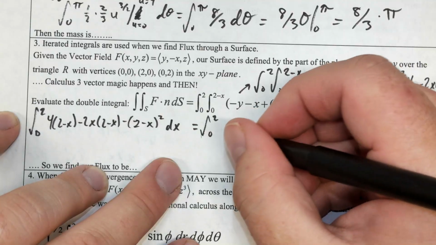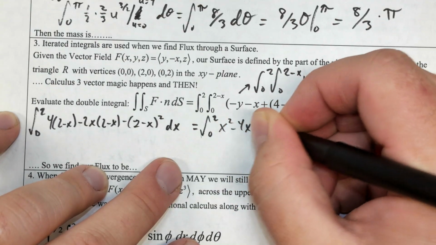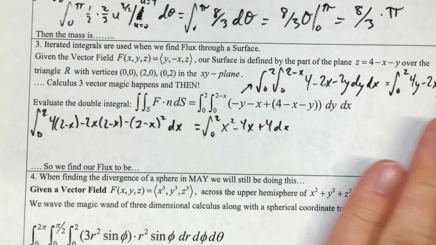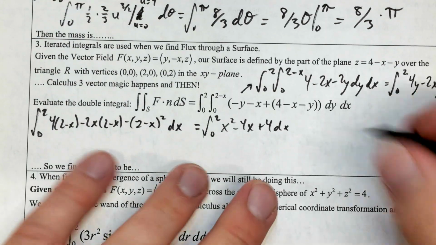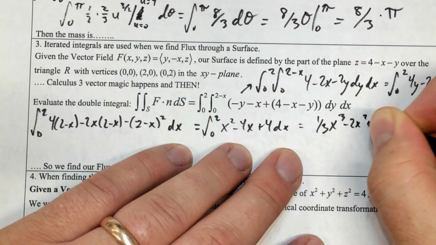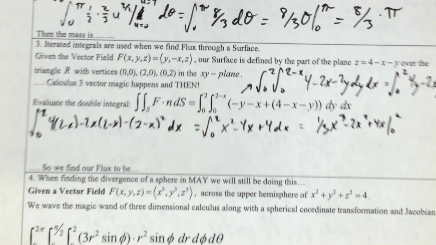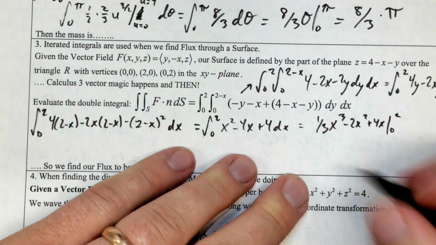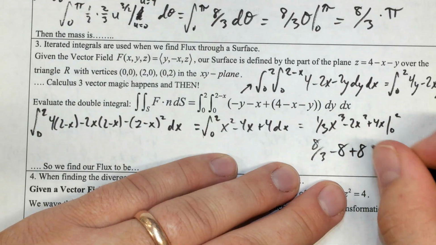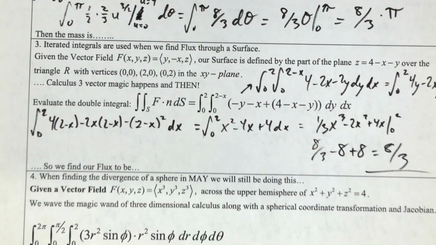0 to 2, x squared minus 4x plus 4 dx. Wow, that turned out so nice so quick. Yeah, like 2 steps here of just algebra simplifying. Take another antiderivative, 1/3 x cubed minus 2x squared plus 4x from 0 to 2. And again, plugging in that bound of 2, I get 8/3 minus 8 plus 8 is 8/3.